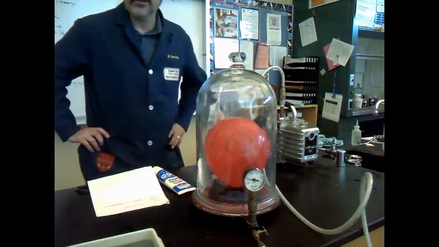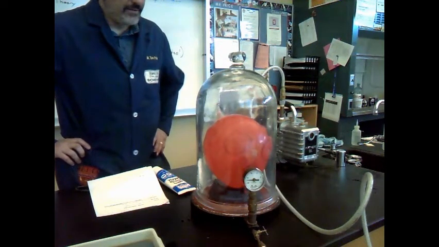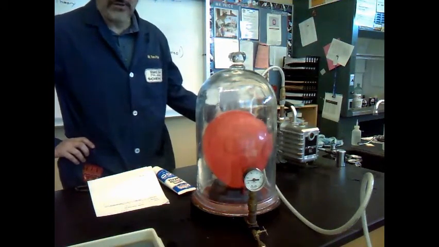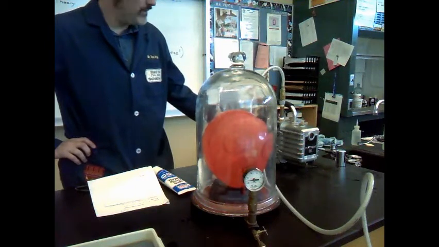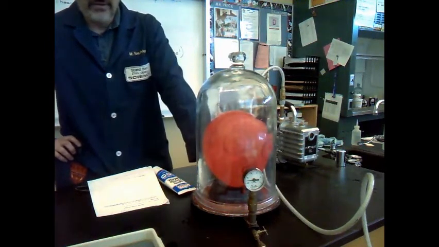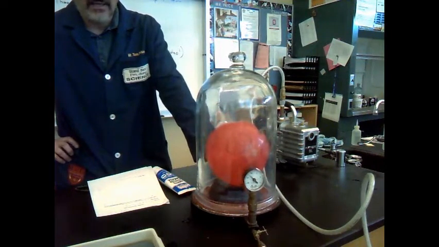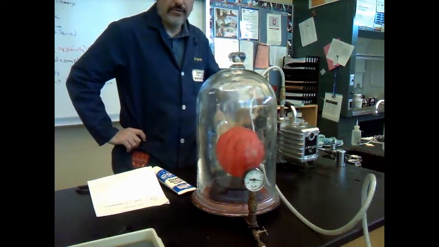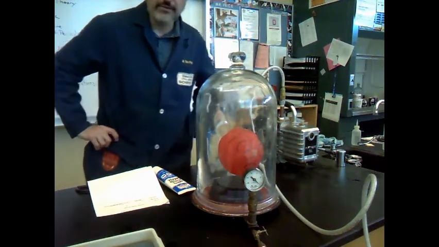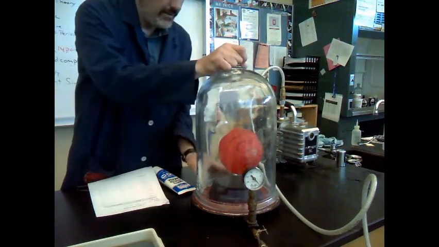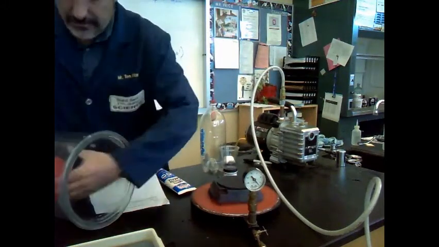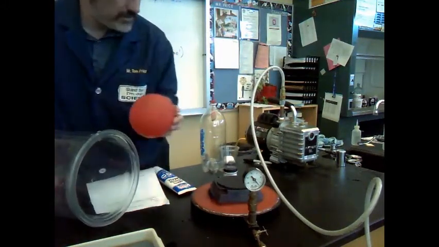I'm not altering the temperature or anything along those lines. The balloon can theoretically keep going until it pops, but I want to show you what happens if I turn off the air compressor. I open a valve here to let the air return back in. And the balloon shrinks back to its original size. And voila, we have it back to the original size.